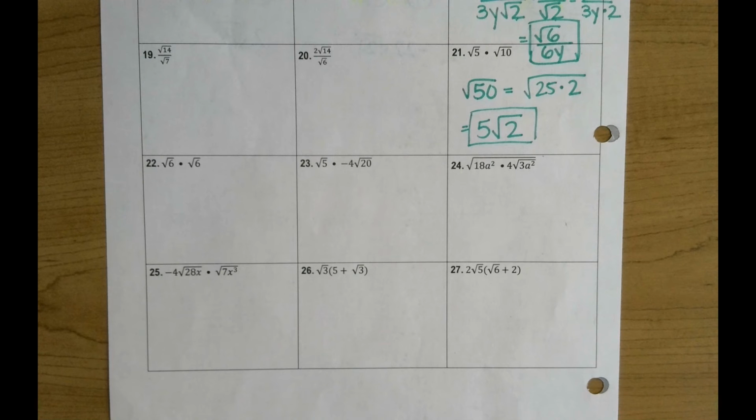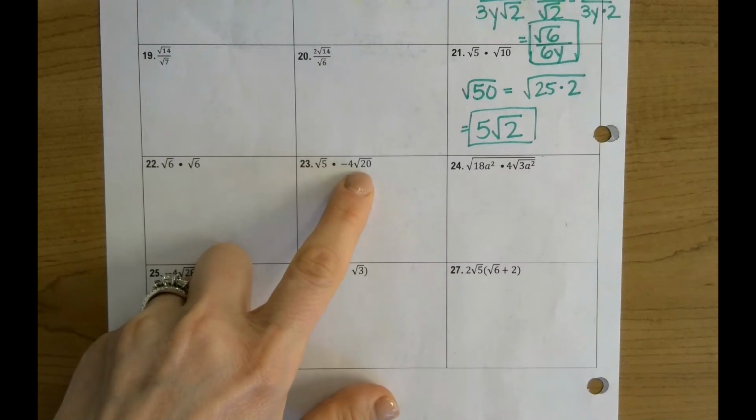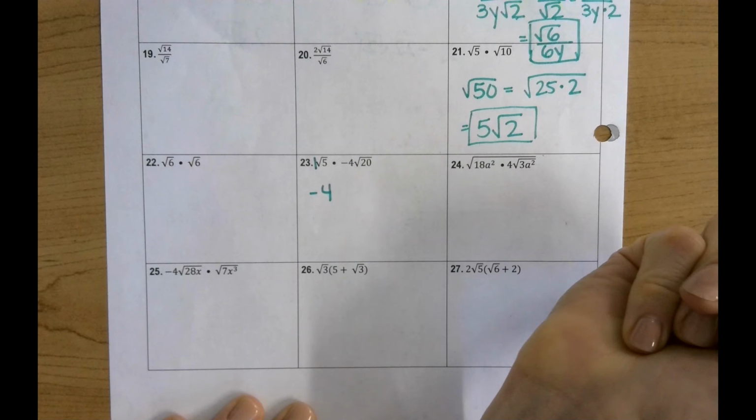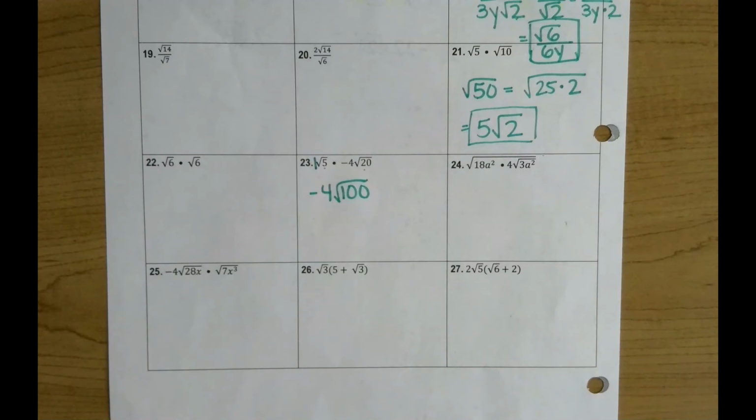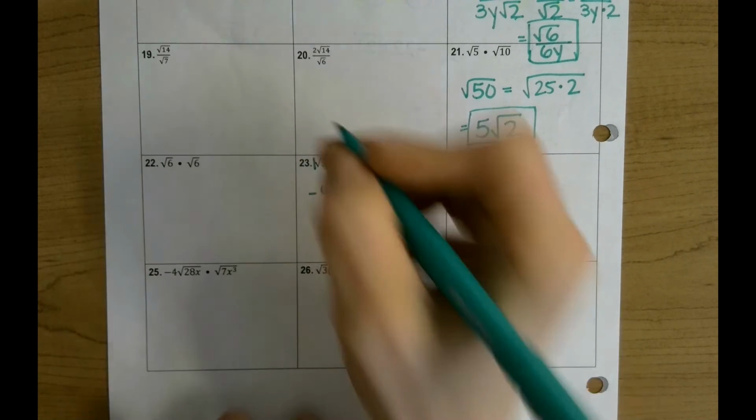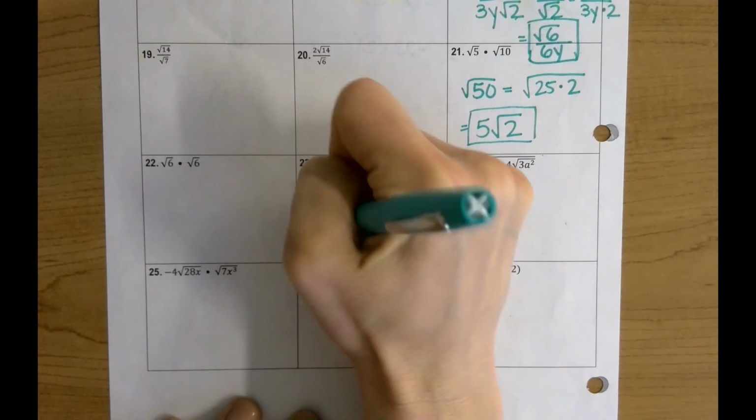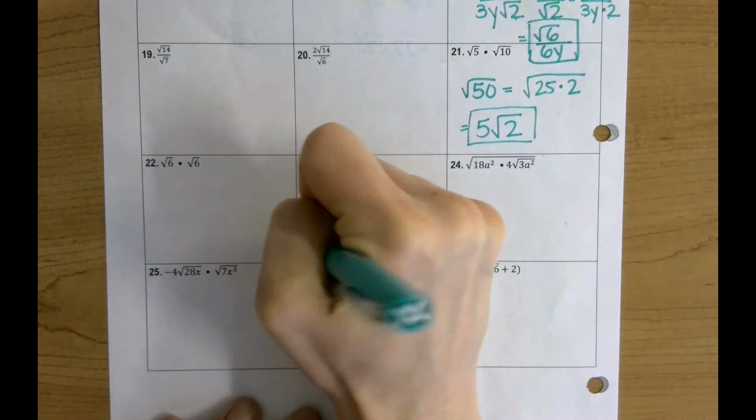All right. Try for the solutions. What if we have a radical, so the square root of 5, and then times negative 4 times the square root of 20. So again, this is like multiplying, then multiply the numbers under the radical. 5 times 20 is 100. Now I can still simplify this further. The square root of 100 equals 10. So this is like saying negative 4 times 10, and I get negative 40.